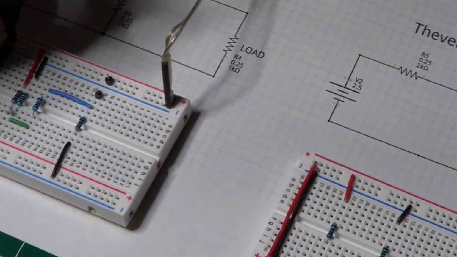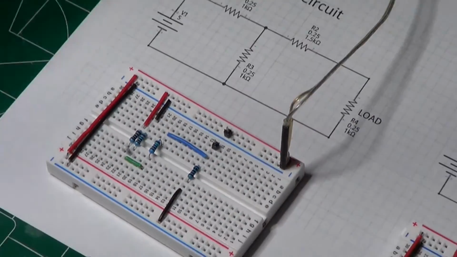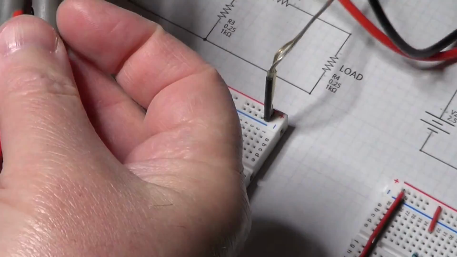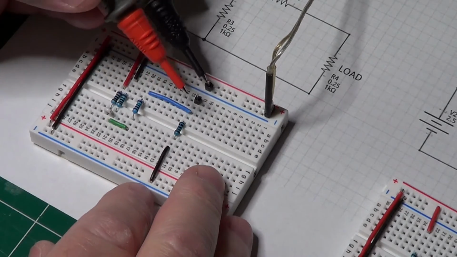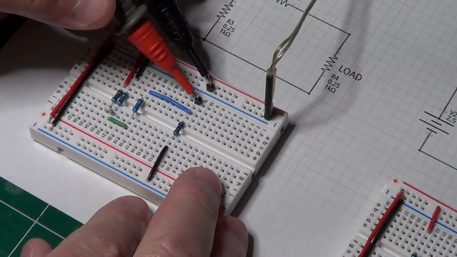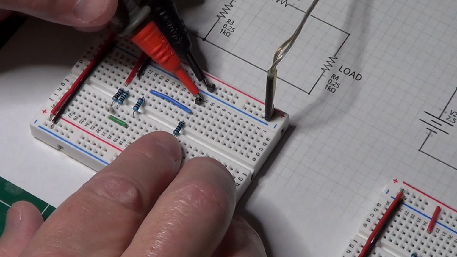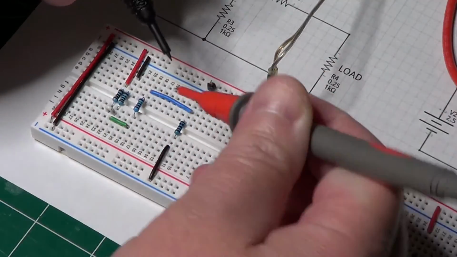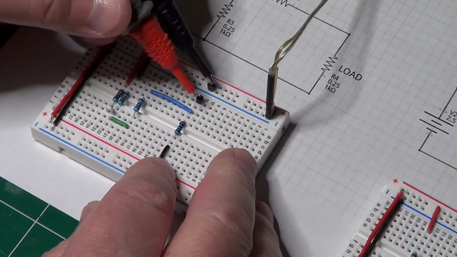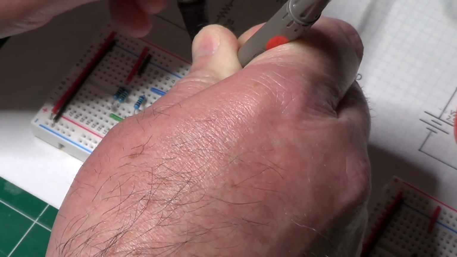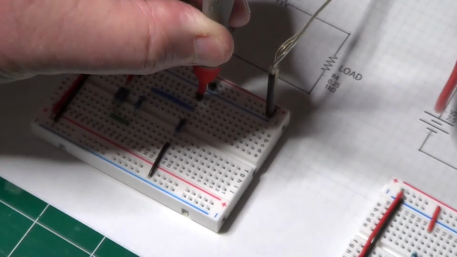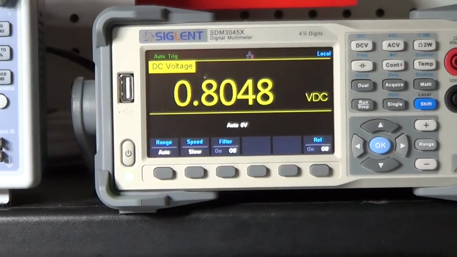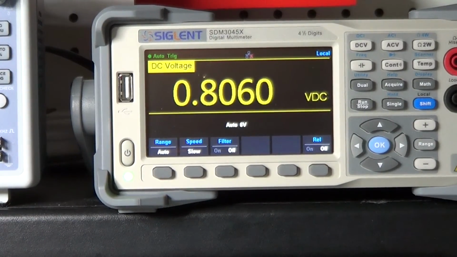So let's see now the output of this circuit, which is between here and here. And this is the voltage on the load resistor. Let me see if I can do it easily. So the voltage is 0.8 volts.